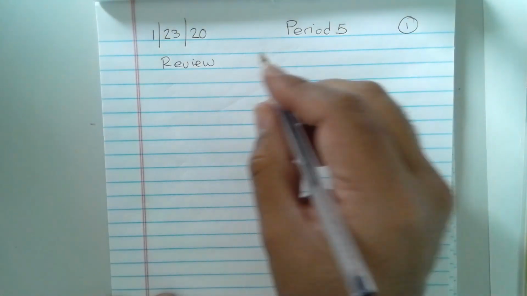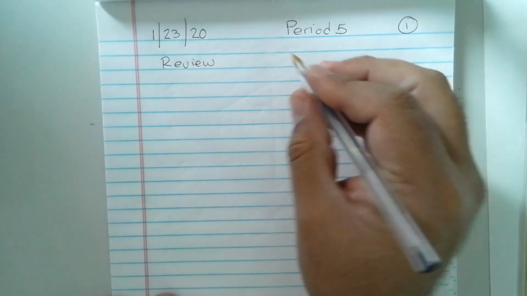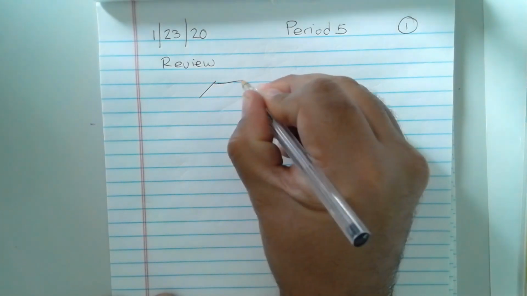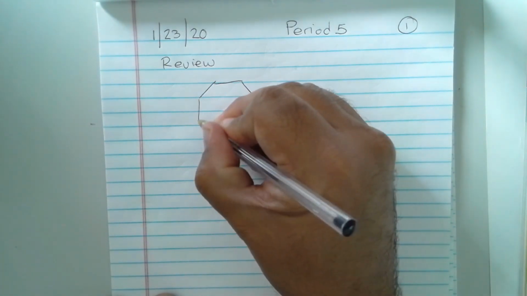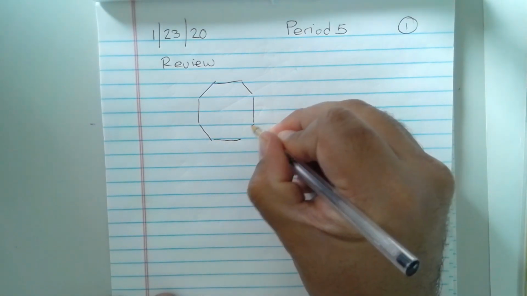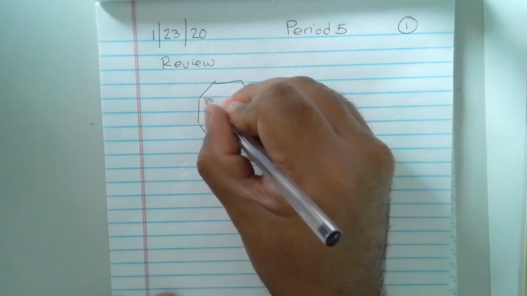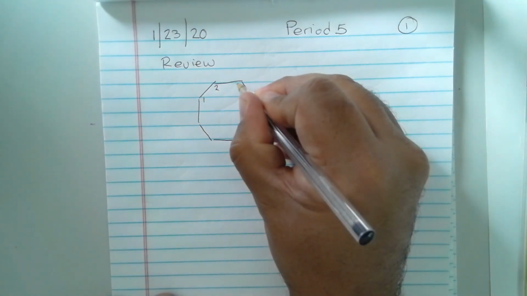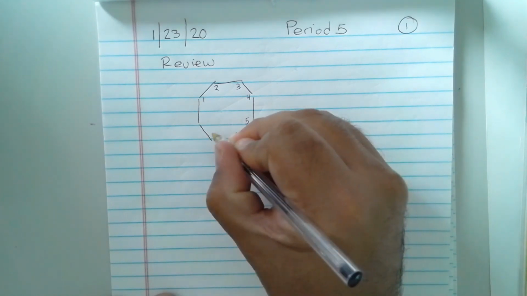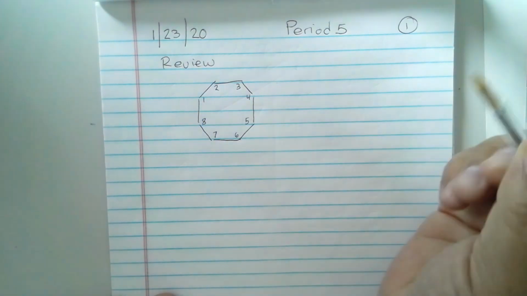One of the things that we have covered before was actually understanding the sum of an angle of, let's say, 1, 2, 3, 4, 5, 6, 7, and 8.